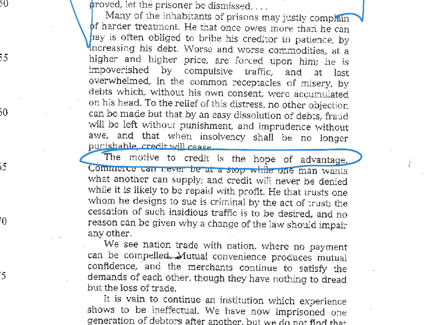Commerce can never be at a stop while one man wants what another can supply, and credit will never be denied while it is likely to be repaid with profit. He that trusts one whom he designs to sue is criminal by the act of trust. The cessation of such insidious traffic is to be desired, and no reason can be given why a change of the law should impair any other. We see nation trade with nation where no payment can be compelled.